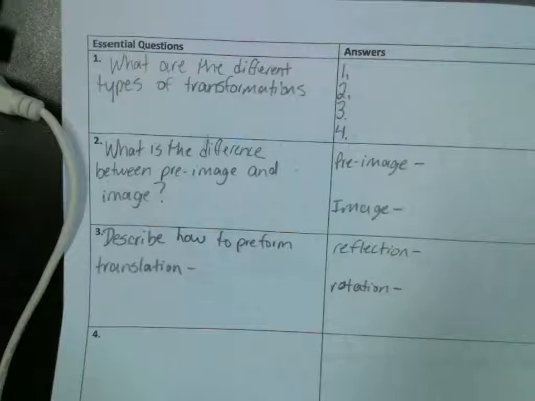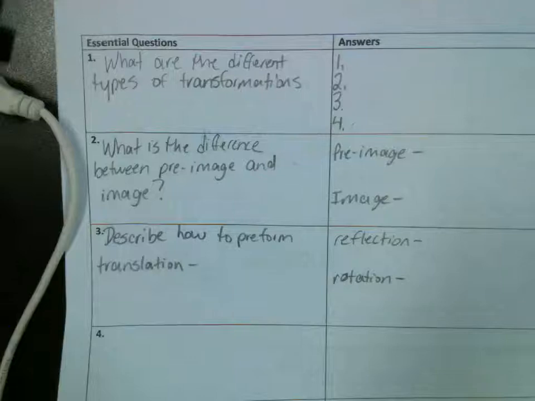What's the degrees that we turn it? How many turns do we do? Can somebody give me one of the degrees? 90. How many turns? Very good. It's 1. Can you give me another one? 180. How many turns is 180? 2. Give me another one. 270. How many turns? 3. And what's the last one? 360. It's 4 turns. Very good. Okay. Please write that down.